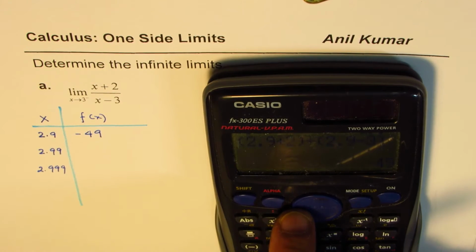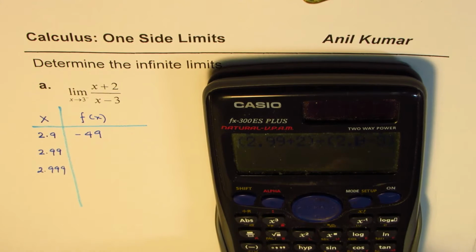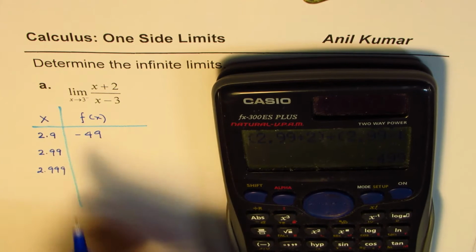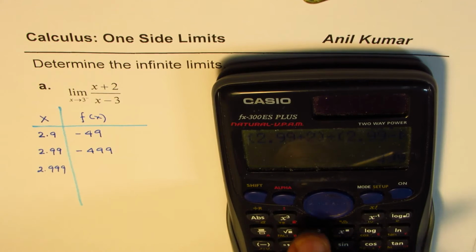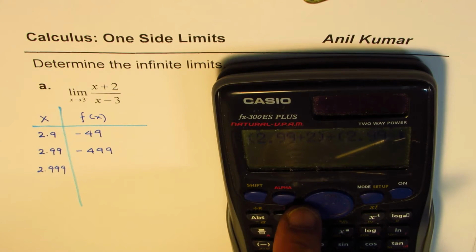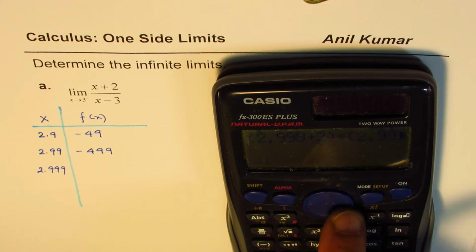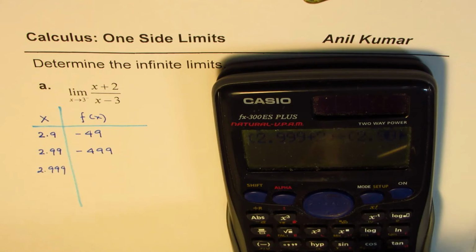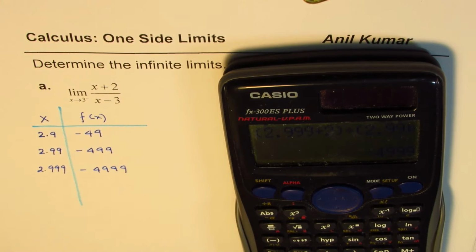Now I will change 2.9 to 2.99. That means we are even closer to 3, right? We are approaching from the left side, and that equals minus 499. So as expected, it is an even larger negative value, right? So it is approaching negative infinity. Now I'm making it 2.999, and if we check the value, it is minus 4999. Do you see that?